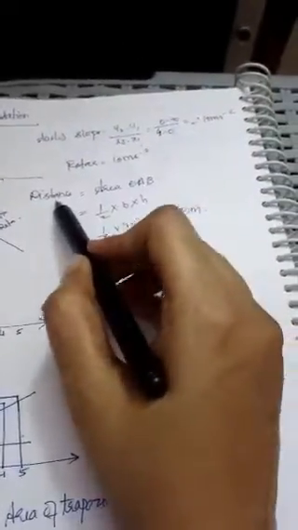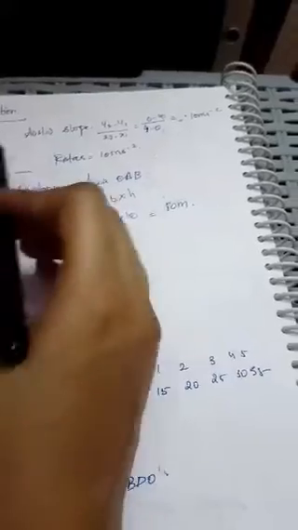Okay, next one is distance. Distance means I have to find the area of this triangle. So half into base into height. What is the base here? 4. What is the height here? 40. So therefore it is 80 meters.